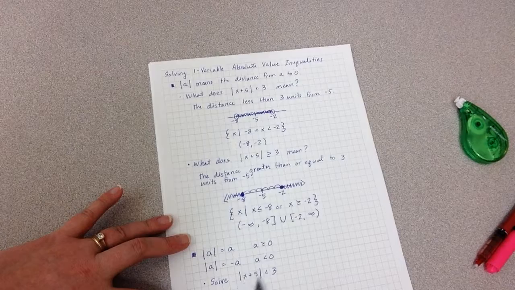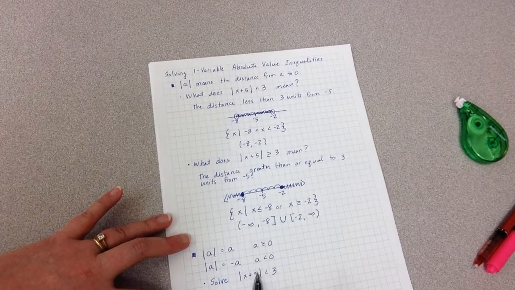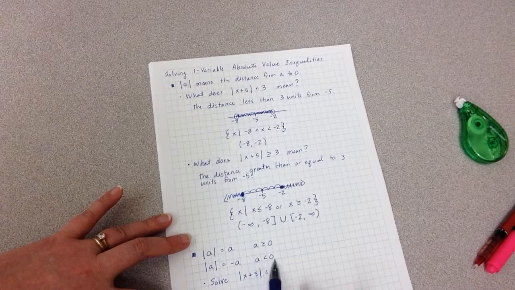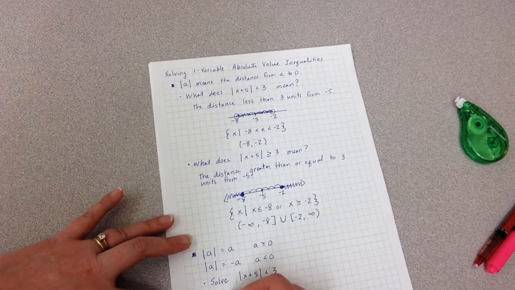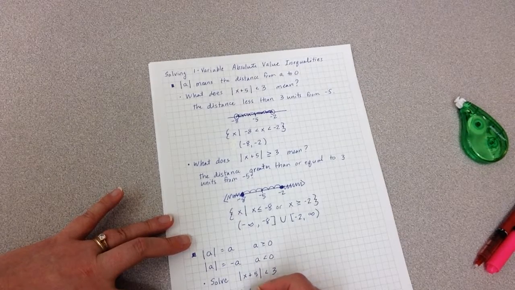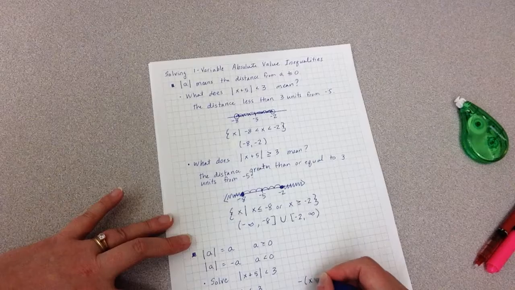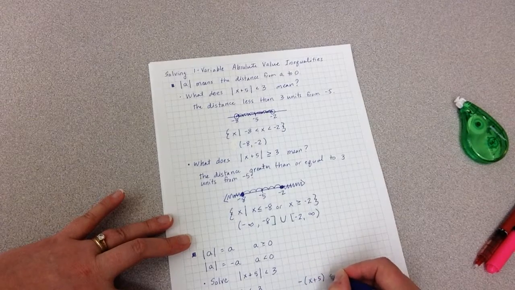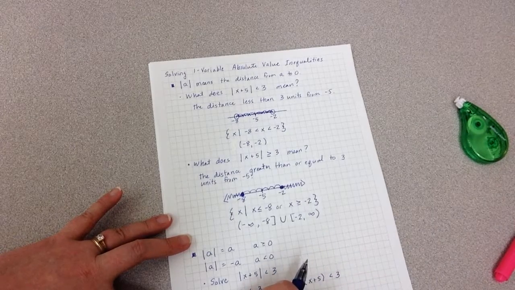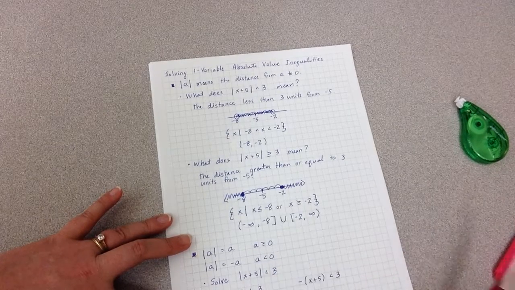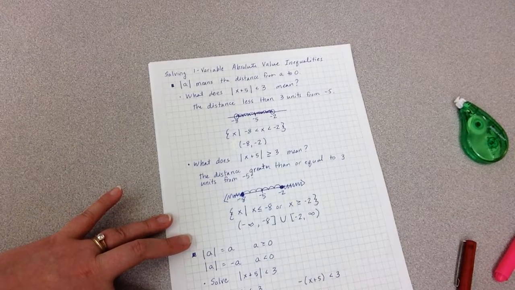Either this part is positive and it stays positive, or this is negative, smaller than 0, and I have to change the sign. So I either have the option of x plus 5 is less than 3, or I have the negative of x plus 5 is less than 3. I'm going to solve these. I'm going to subtract 5 on both sides. I get x is less than negative 2.